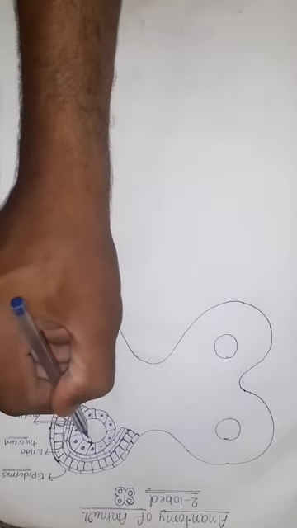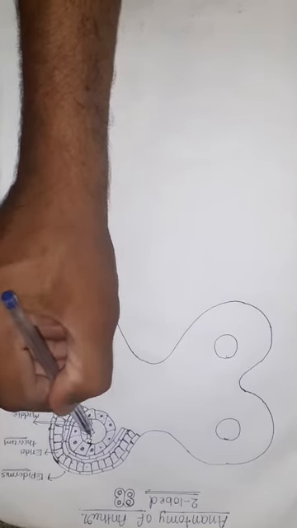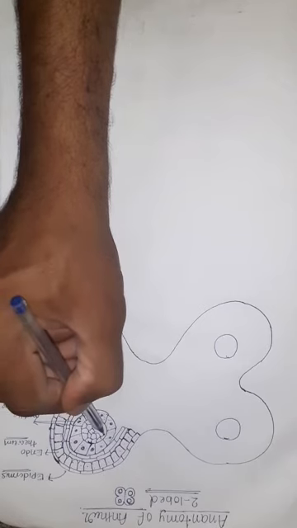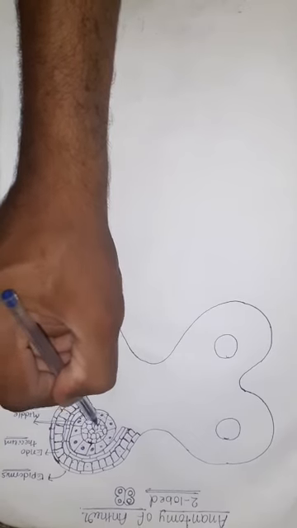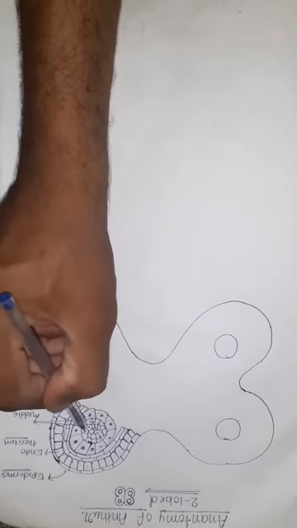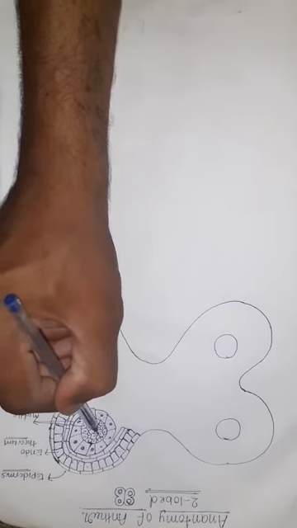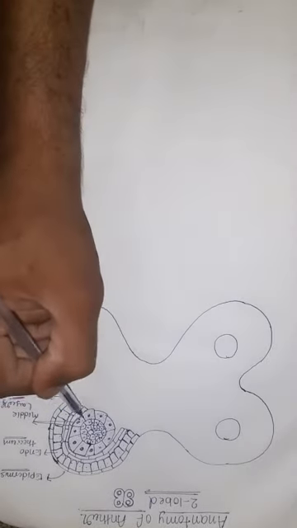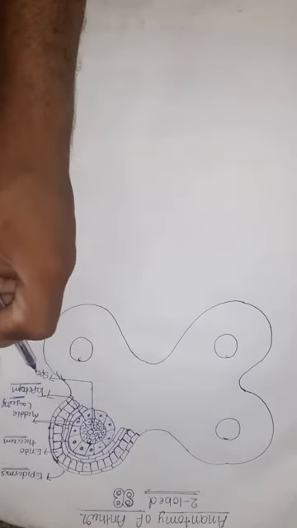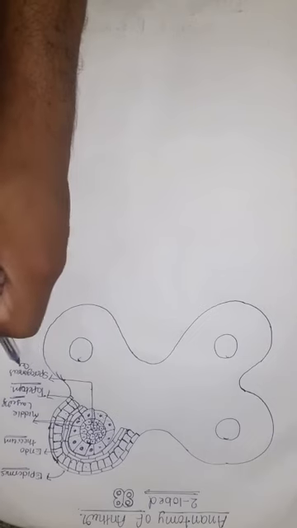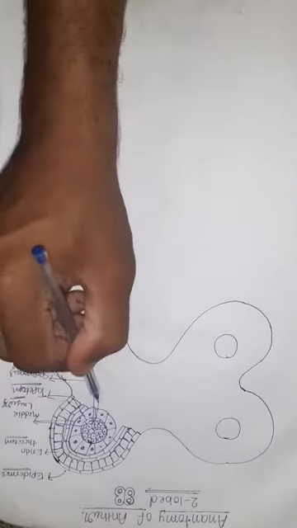After this we can see a dense cell mass, more or less uniform in size and shape. These cells also have a clear nucleus and are rich in nutrient materials. These cells are called sporogenous cells. This circular structure is known as the sporangium.